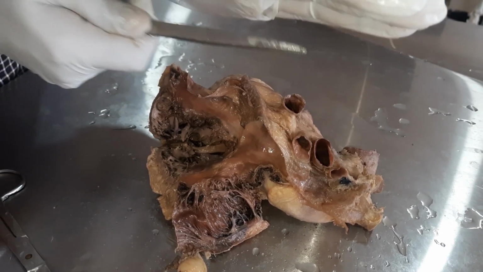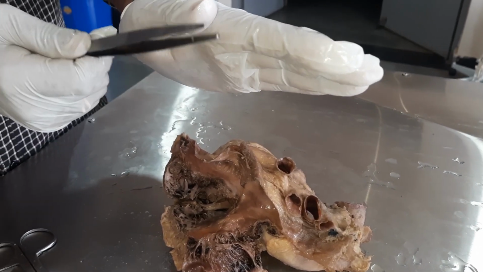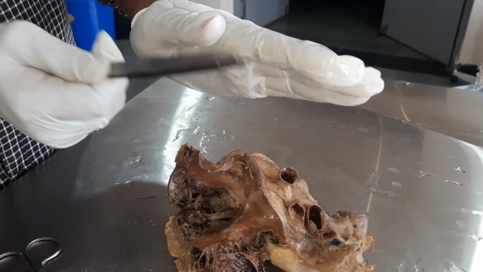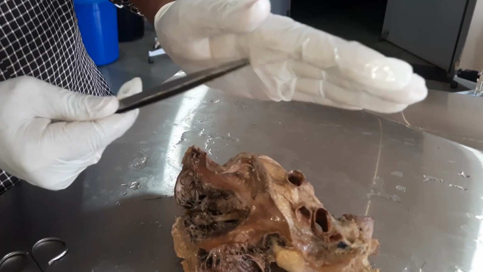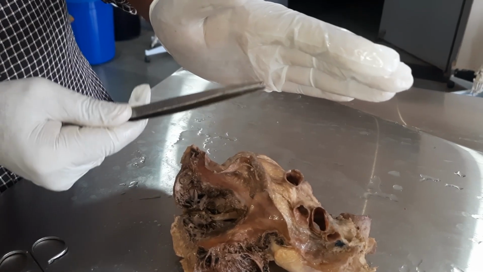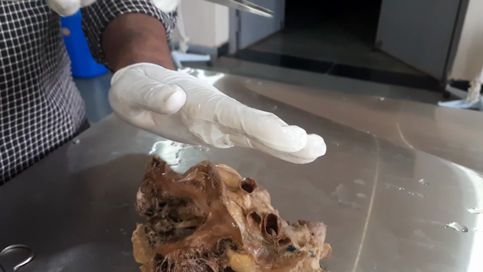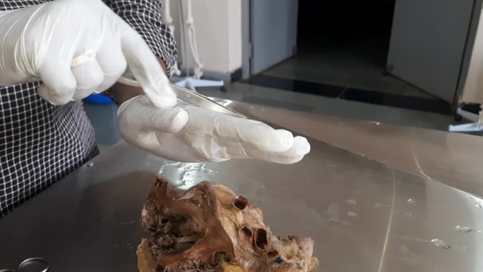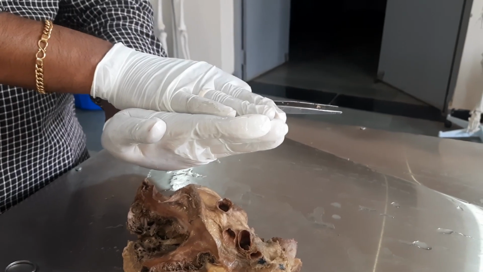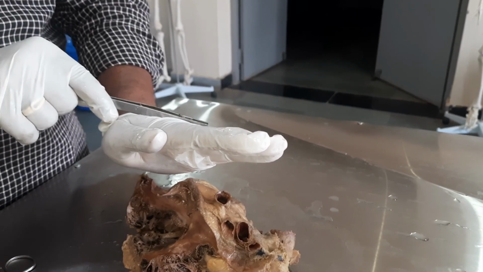The interatrial septum is placed obliquely so that it becomes the posteromedial wall of the right atrium, and this is your fossa ovalis. Whereas when you look from the left atrium, the interatrial septum becomes the anterior wall of the left atrium, and here we have fossa lunata.